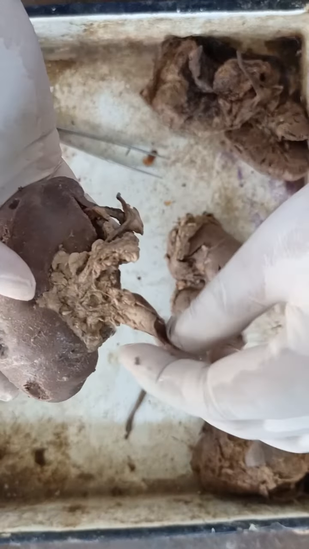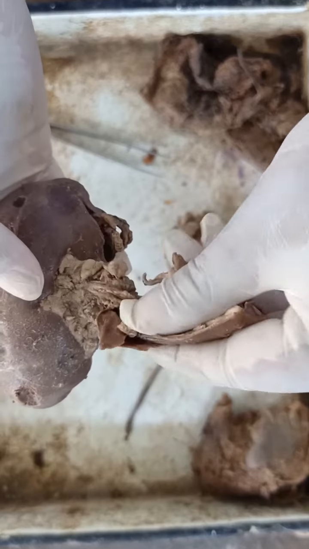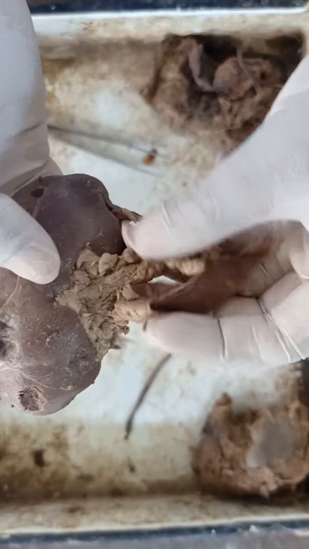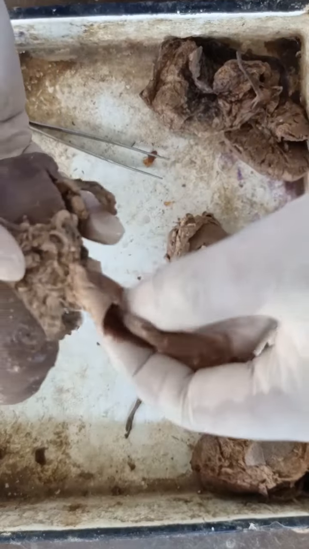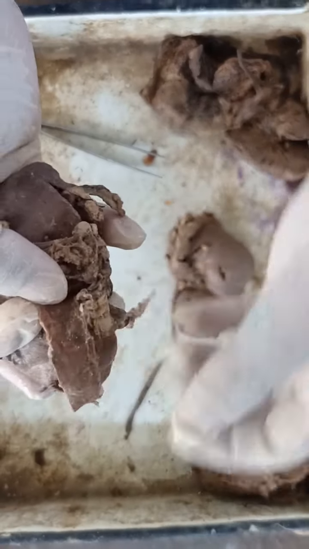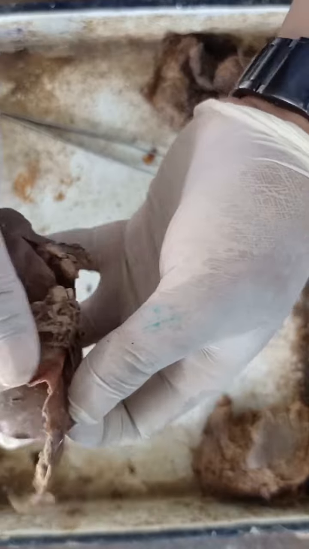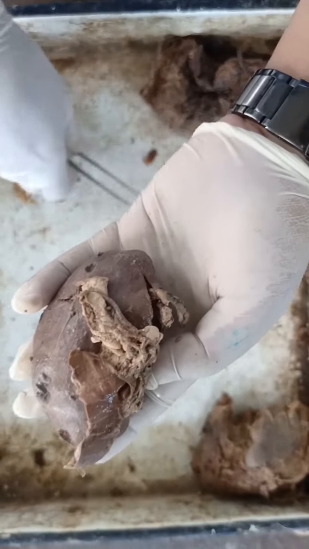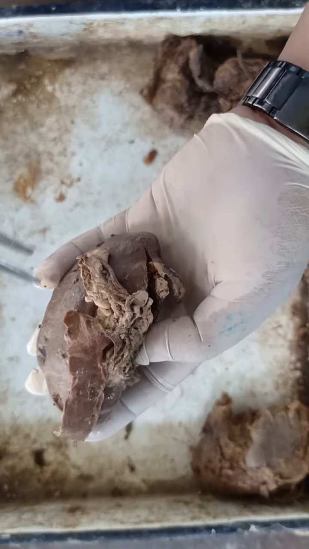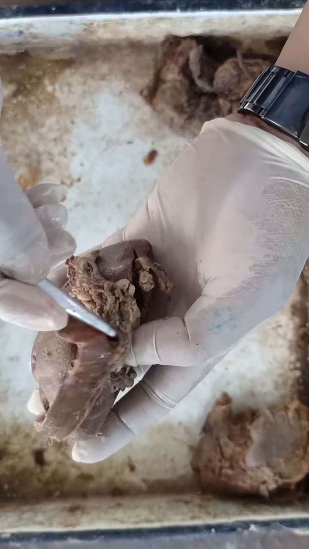Here, due to the presence of the lienorenal ligament and the associated adipose tissue, the structures are difficult to identify. Still, here you can see that if we remove this tissue, then we can clearly see an opening over here.